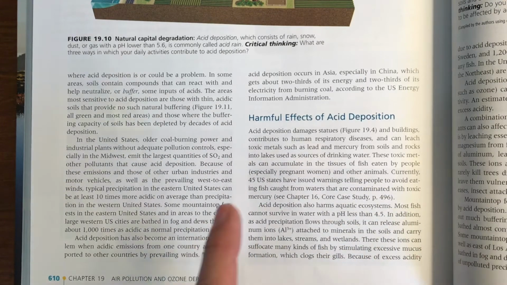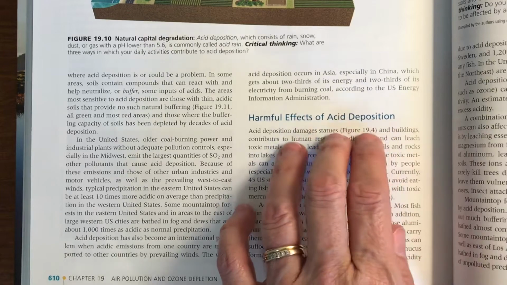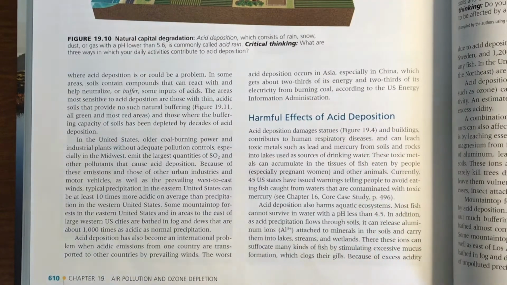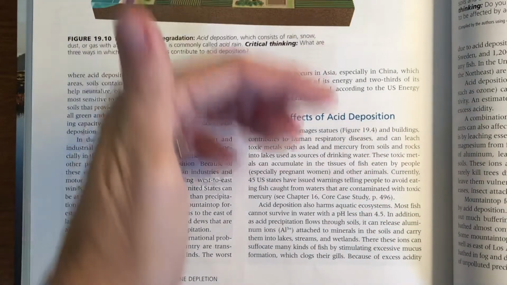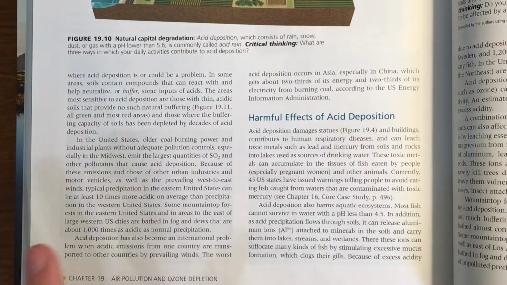So you should be able to articulate the sequence of events by which acid deposition kills these things. This is not acid falling on something and eating it away, okay? It's more complicated than that, which is pretty much how this class is. It's always more complicated than that.